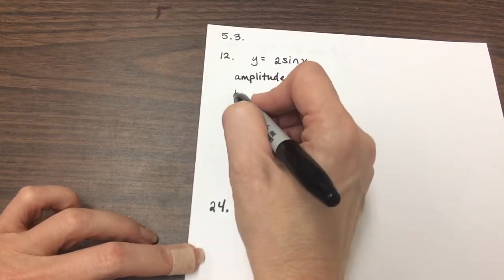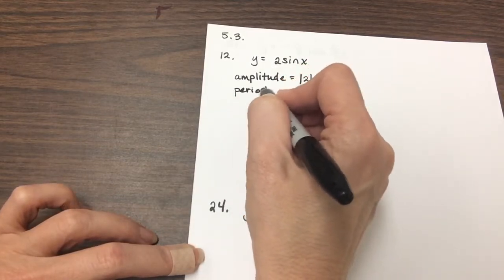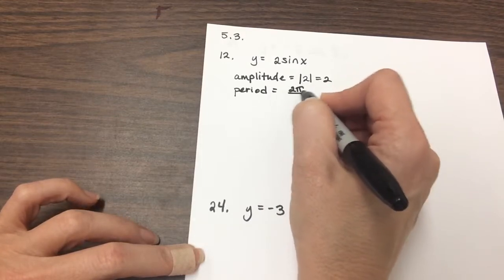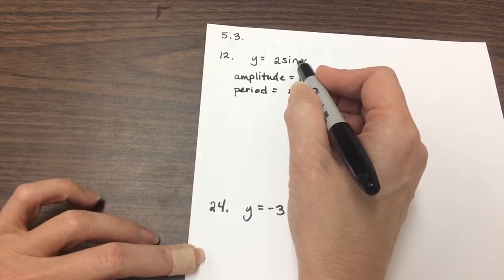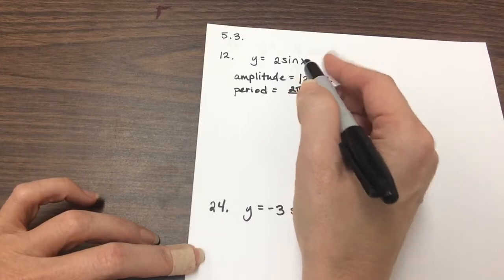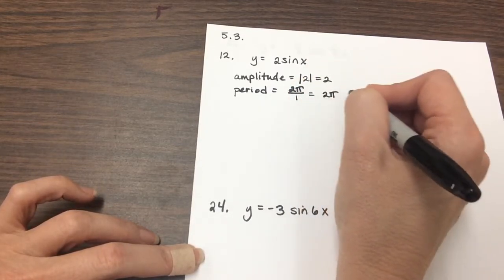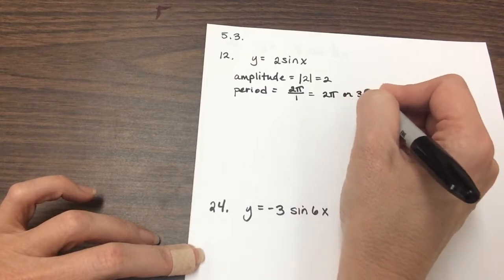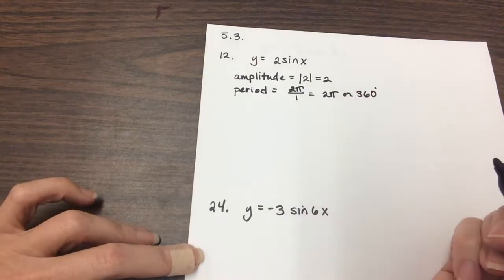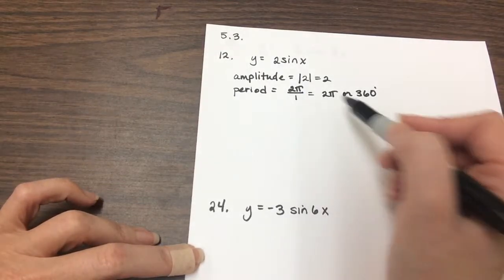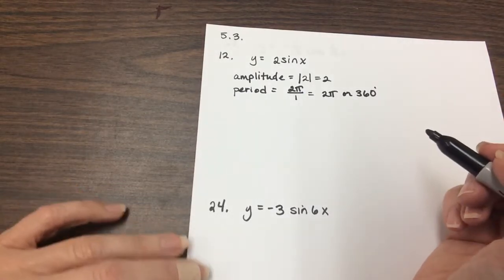Alright, then my period. Remember for sine and cosine, it's 2 pi divided by whatever's in front, that coefficient in front of x. In this case, it's 1. So 2 pi over 1, or just 2 pi. Or we could make it really easy, and let's just do 360 degrees. So one cycle, the length of this graph is going to be 360 degrees.